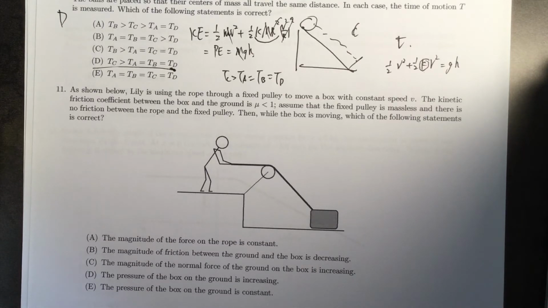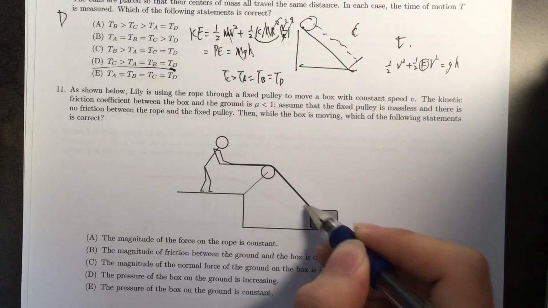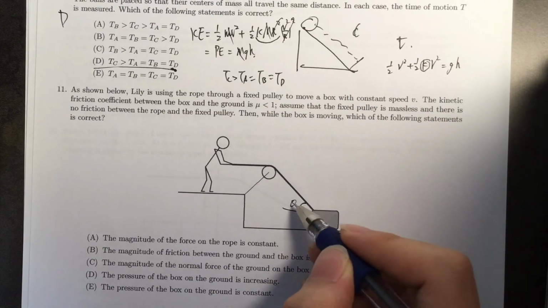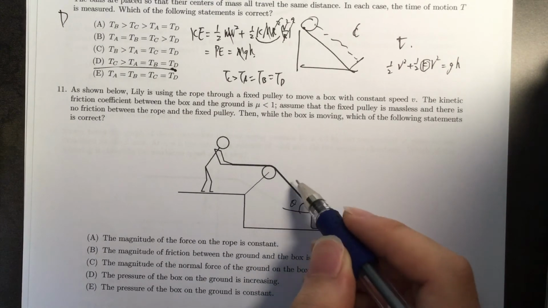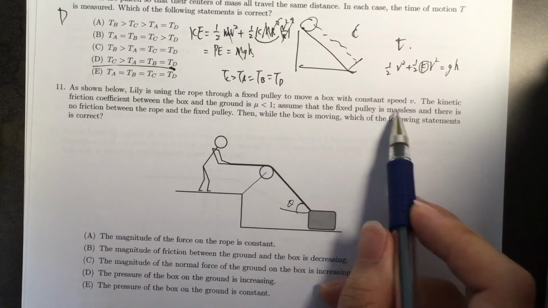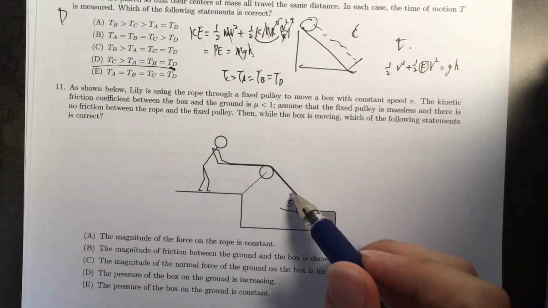Assume that the fixed pulley is massless and there is no friction between the rope and the fixed pulley. While the box is moving, which of the following statements is correct? So the magnitude of the force on the rope is constant? I don't think so, because this angle of inclination is always changing. So the tension has to be changing too, but the velocity is constant, remember? The velocity is constant, it just doesn't make sense.